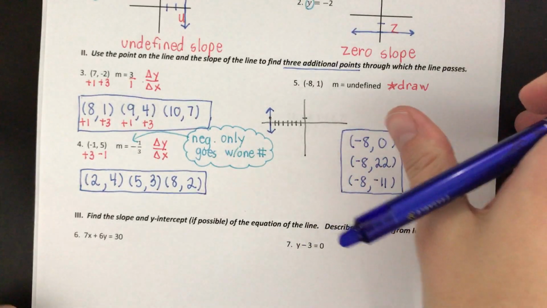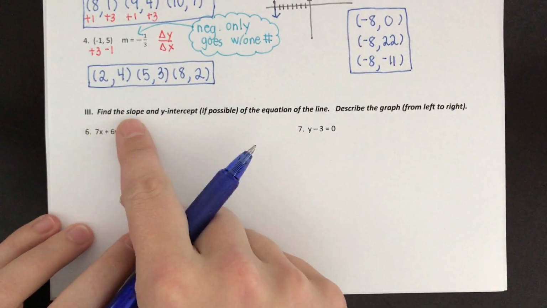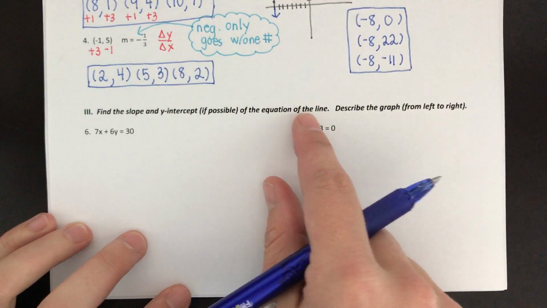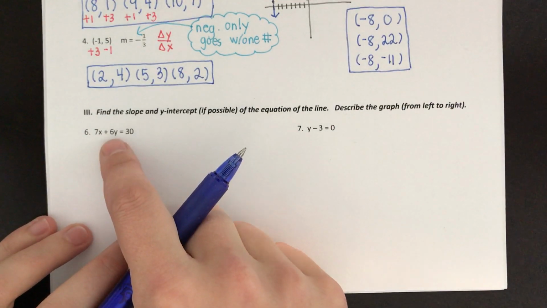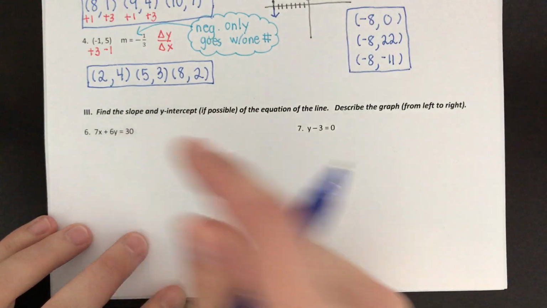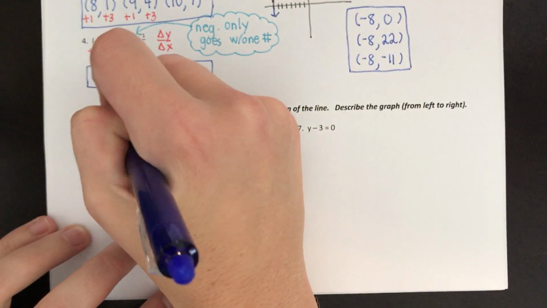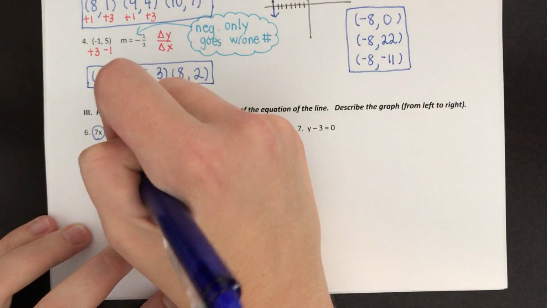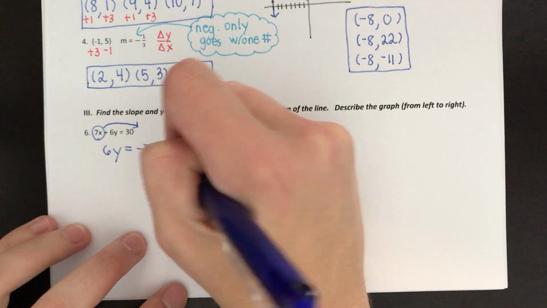All right, so let's look at part 3. For part 3, we want you to find the slope and y-intercept, if possible, of the equation of the line, and then describe the graph from left to right. Okay, so to find the slope and y-intercept, let's put this guy in slope-intercept form. So we're going to move over the 7x, which would make it negative, drag down the 6y, the positive 6y, that would become -7x plus 30.